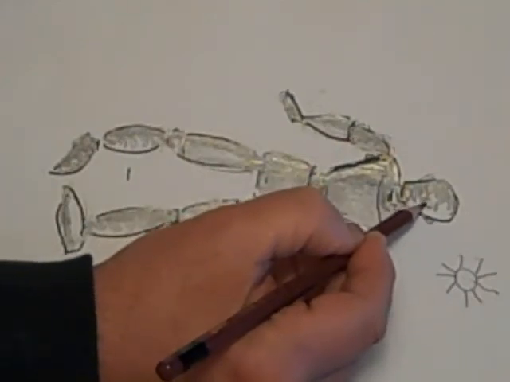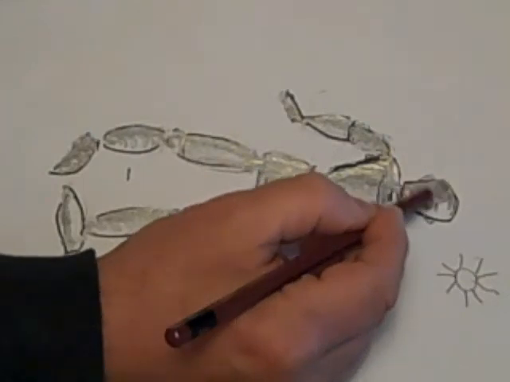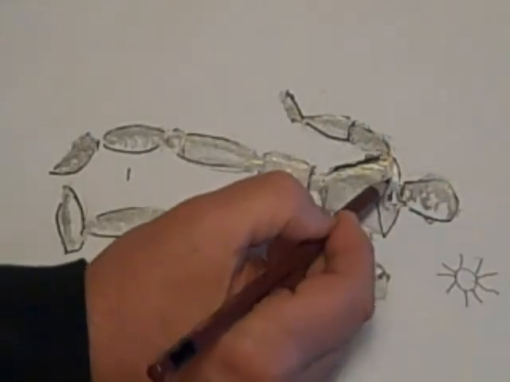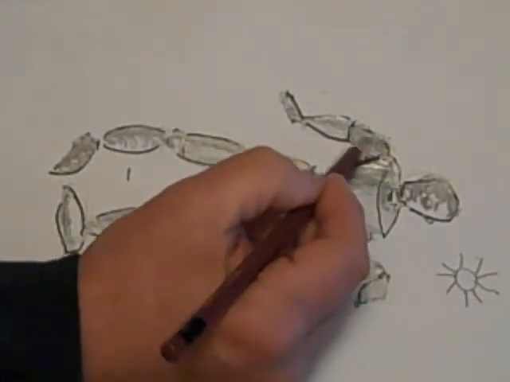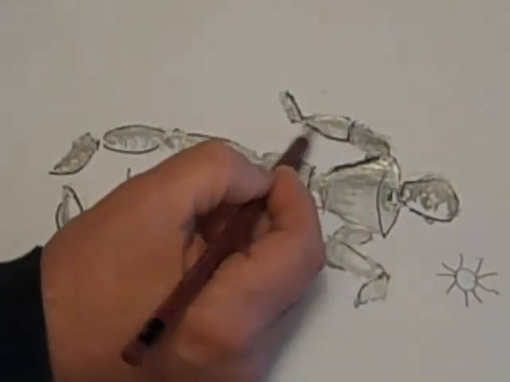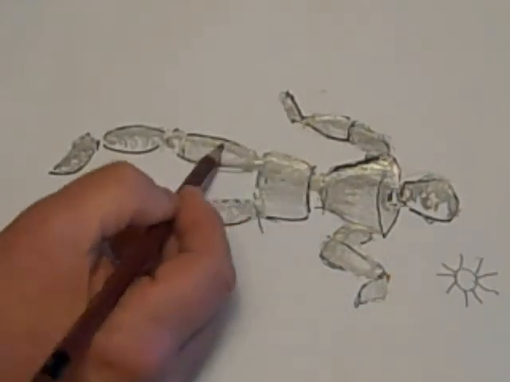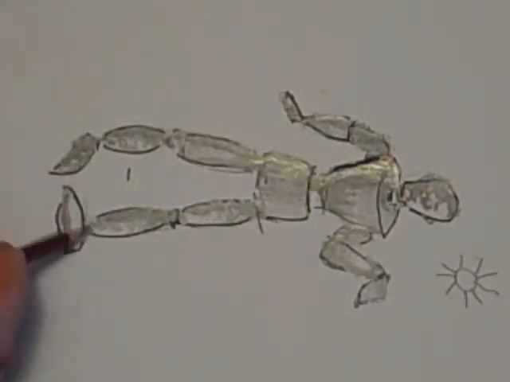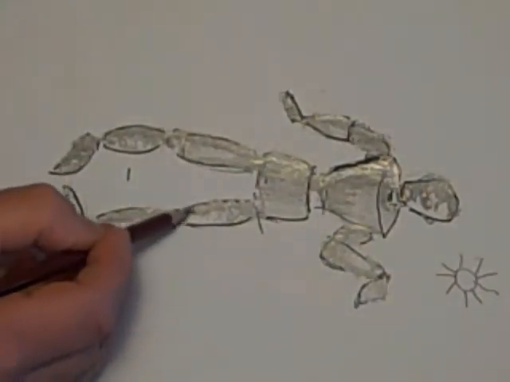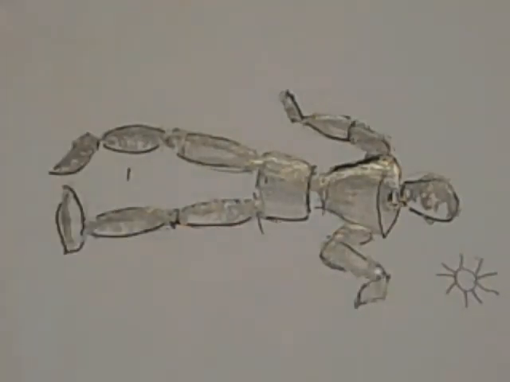Maybe a shadow under this eye would be nice. Some hair. I really like how when you apply the pencil just a little bit more, it creates such a round look to the mannequin. And there we have it.